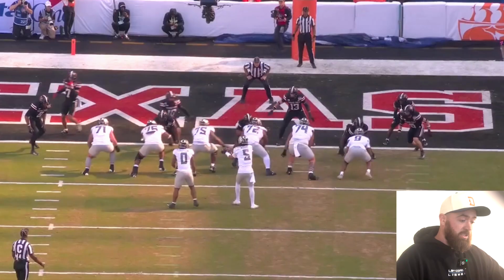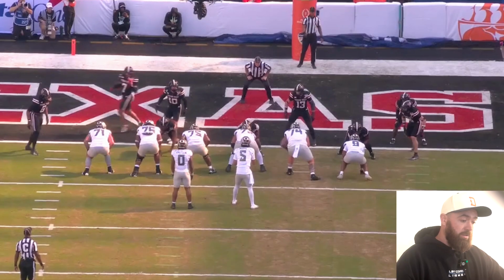Like, let's watch this left guard right here, or left tackle. Oh, I'm sorry, I misspoke. Look at this. They're in tackle over, okay? So I didn't see that. Still same structure, but tackle's over. So they took their right tackle and moved him over to the left. Now the tight end is a solo guy on the right.